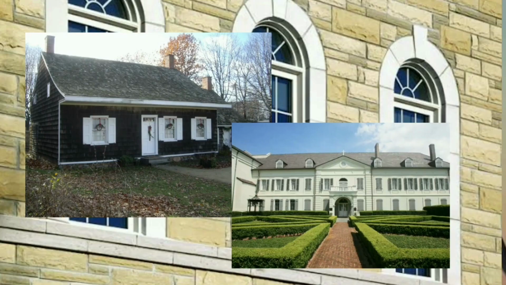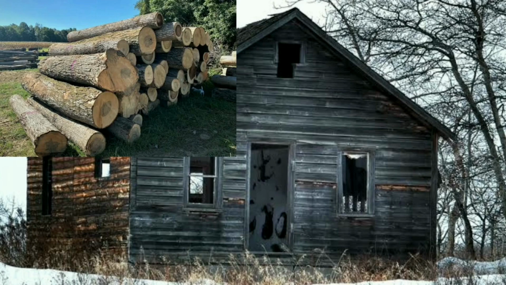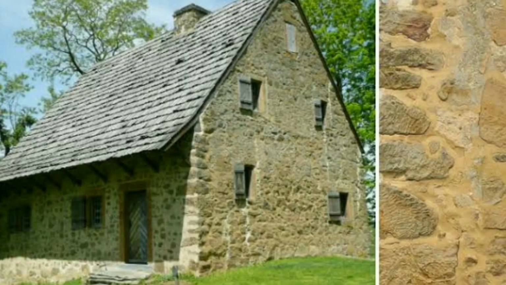Some characteristics are symmetrical designs with a central entrance and evenly spaced windows on either side, modest in size and focused on functionality rather than ornate decoration. It was constructed using locally available materials such as timber, brick, or stone, depending on the region. Here are three notable examples of colonial architecture in the US.